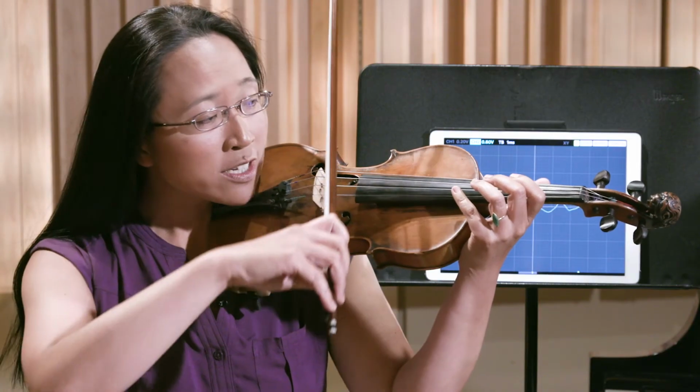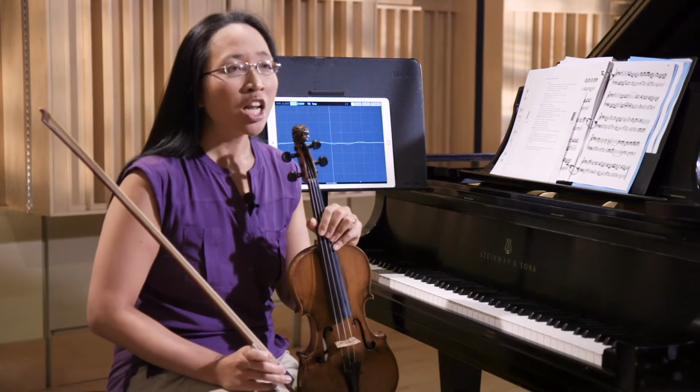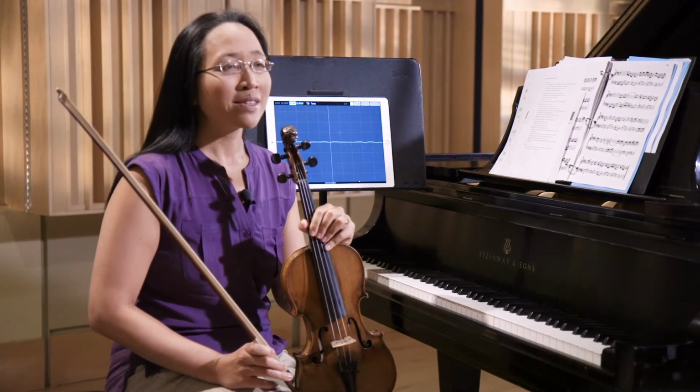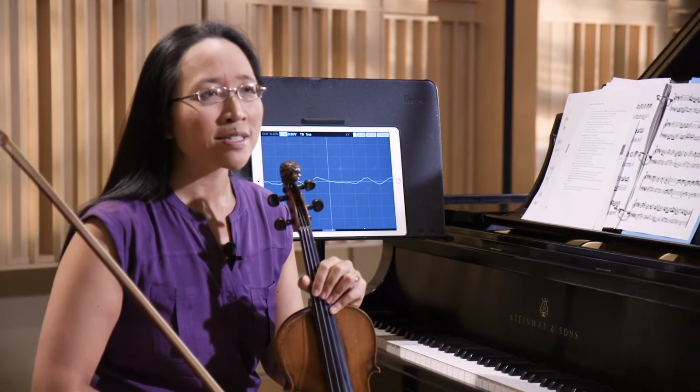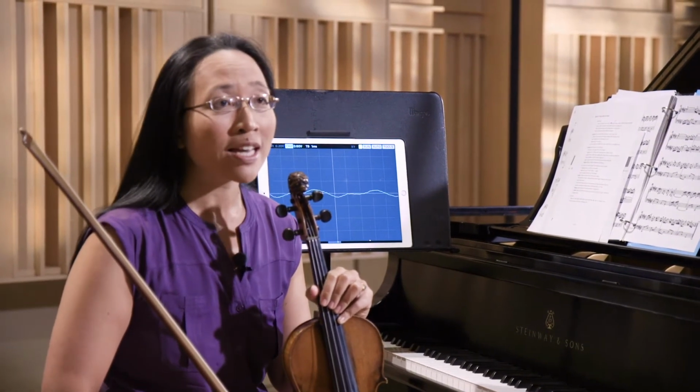Here's a D on the violin. Here's me singing a D. La. Here's me singing a D not so nicely. La. We can tell that those sound different even though they have the same pitch.